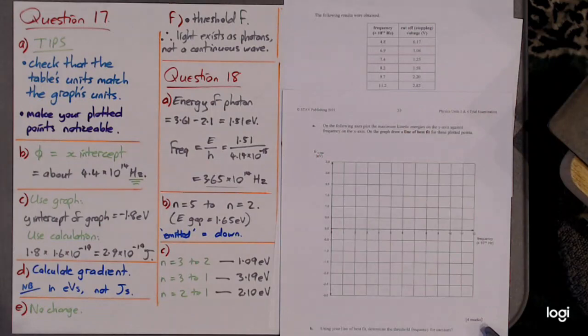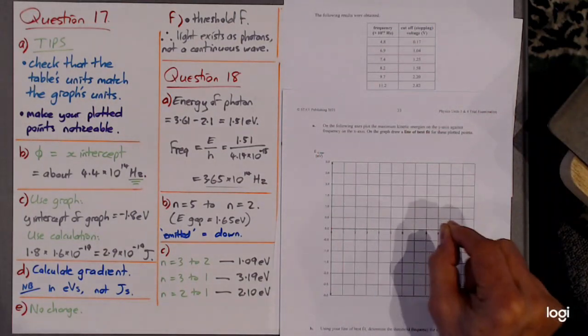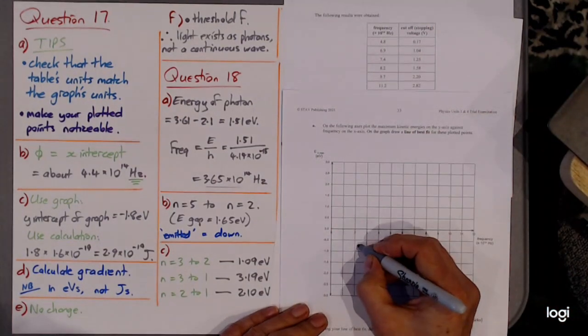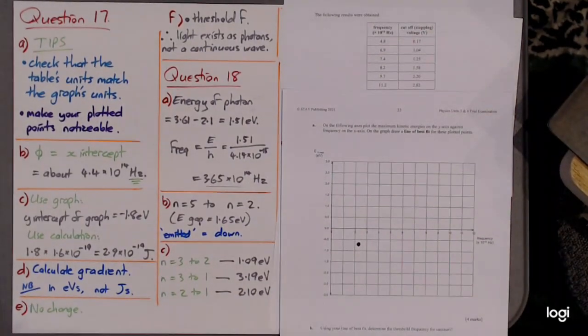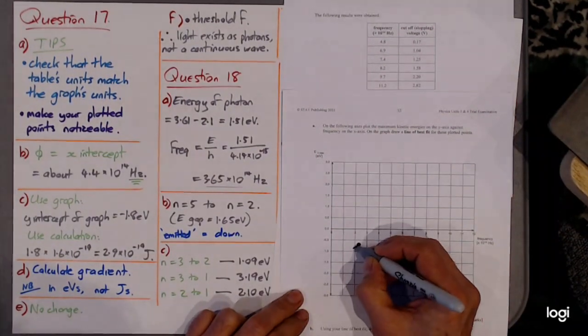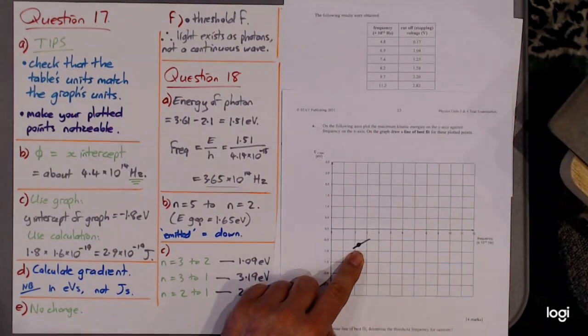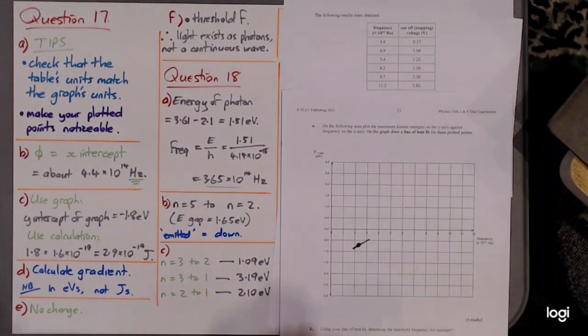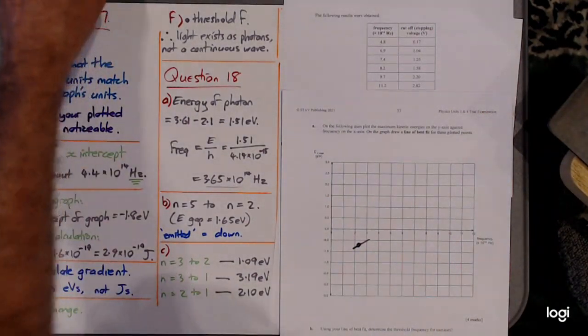One of these 4 marks is going to be for plotting the points correctly. If they can't see the dots, they can't give you the mark. So don't do these tiny little pen or pencil dots, right? Do that. Make it fat, make it big, right? Make it stick out on the sides of the line of best fit. It should end up looking like that, right? Okay, so make it obvious.